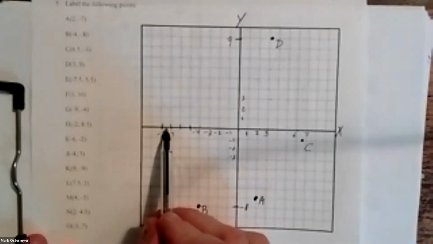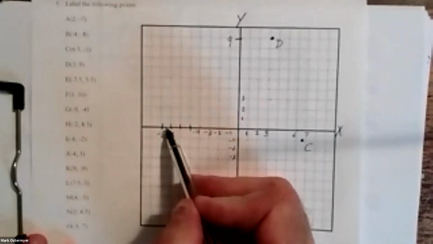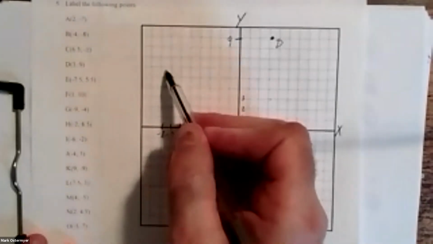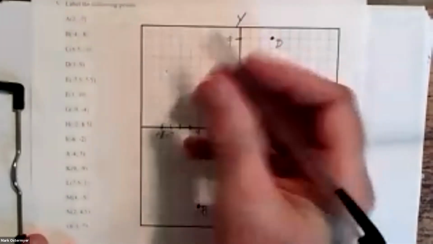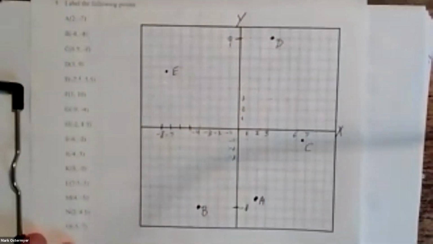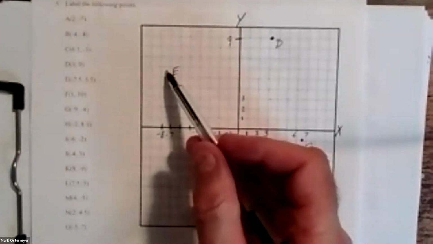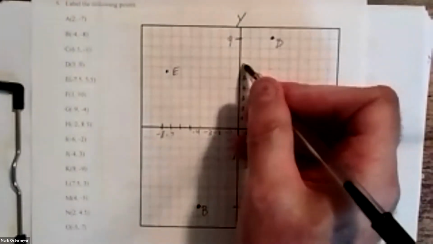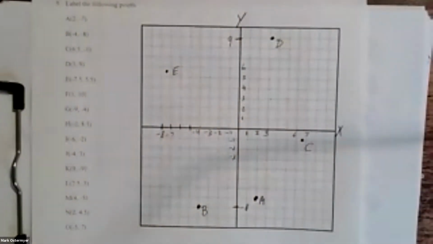The Y coordinate of point E is 5.5, so I move up 5.5 units. 1, 2, 3, 4, 5.5 units would be right here. So there would be the point E, ladies and gentlemen. That's the point E. That is the point -7.5 for the X coordinate. And the Y coordinate is 5.5. Okay.